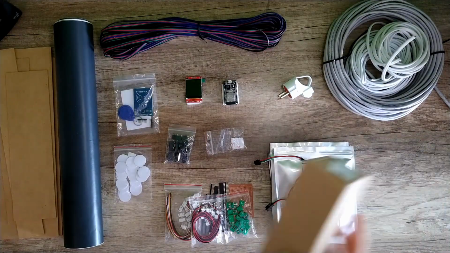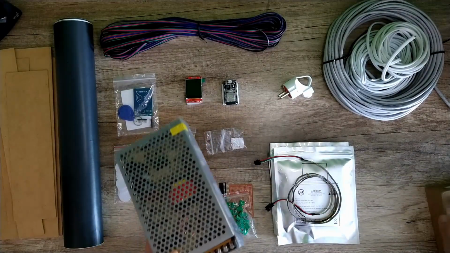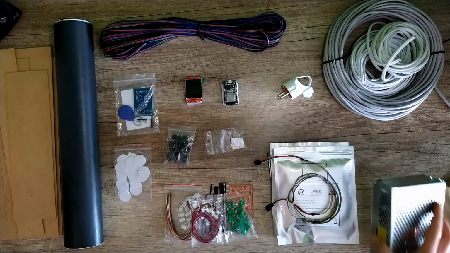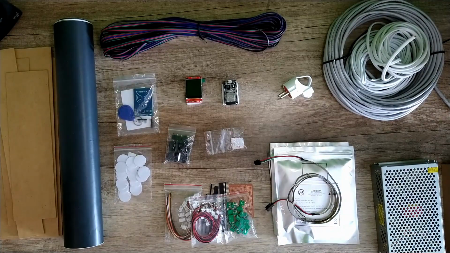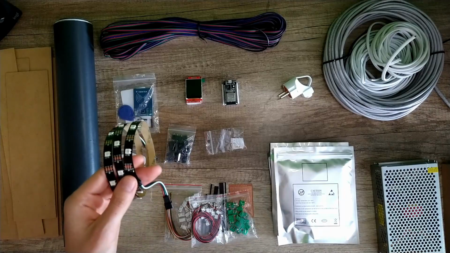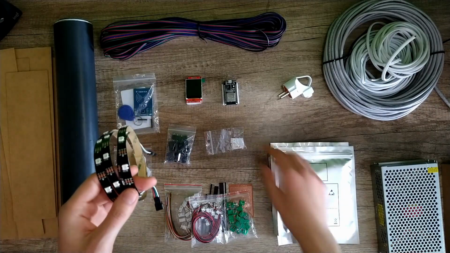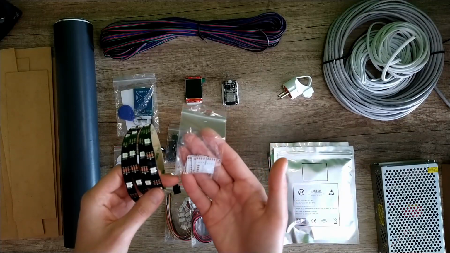Here's also a 40 amps 5 volt power supply, and this is WS2812B addressable RGB LED strip on black PCB and some corner connectors for that.